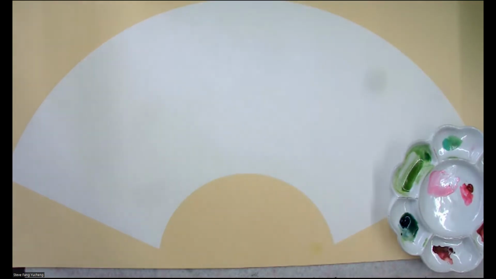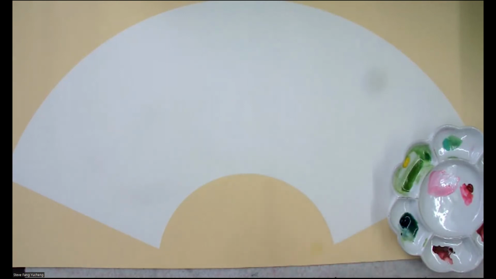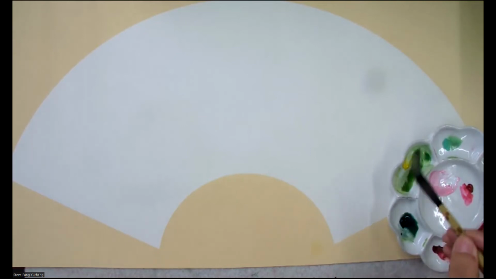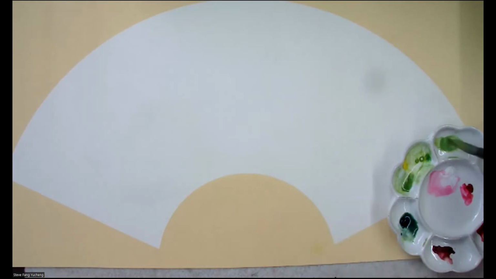You can take a bit more water on the brush. So we need more colors. So take some more color. So the whole brush has to be in this color, right? Then we take 三绿.